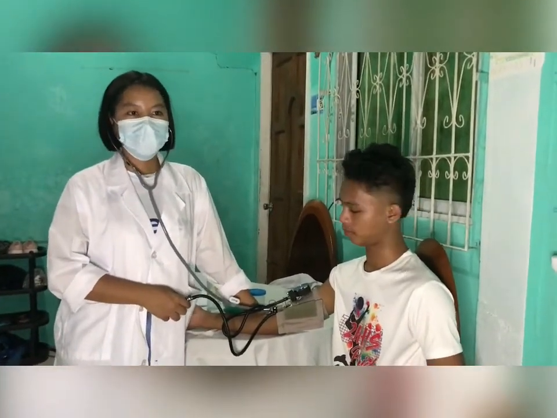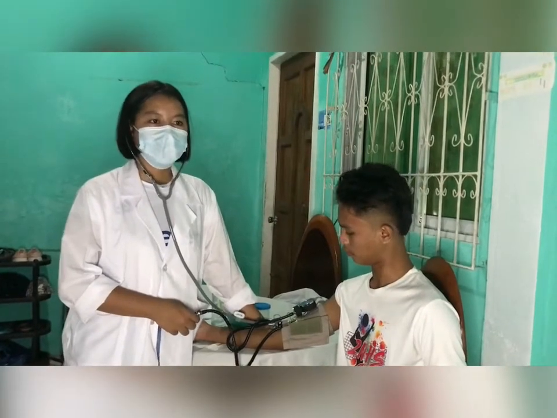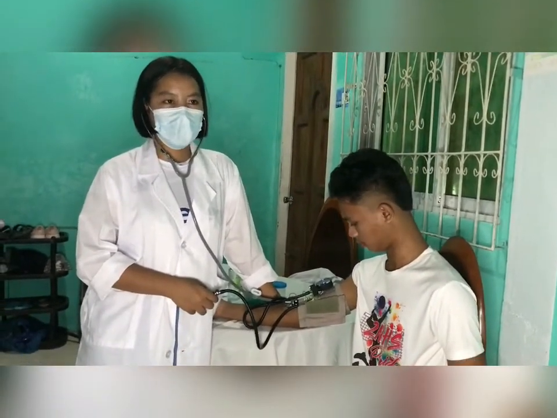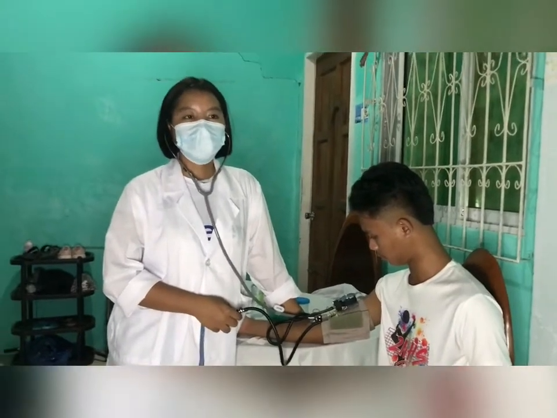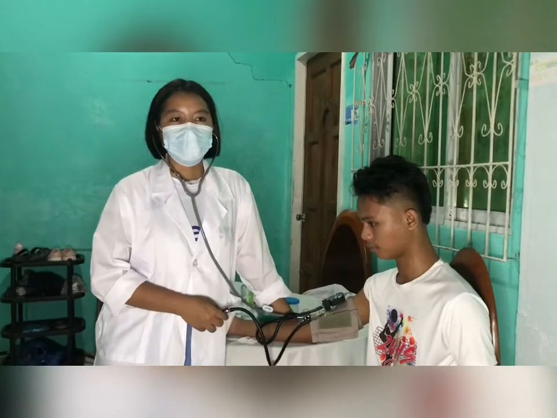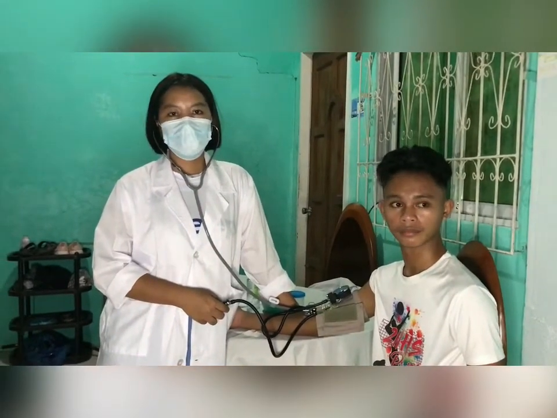The sound will slowly increase in intensity. Continue to deflate the cuff, noting the point at which the sound disappears. Listen for 10 to 20 mmHg after the last sound. Then allow the remaining air to escape quickly.